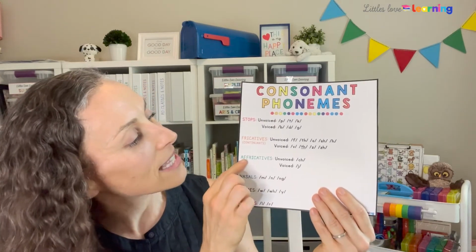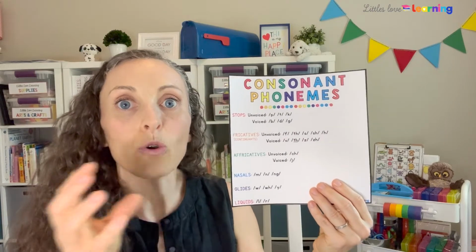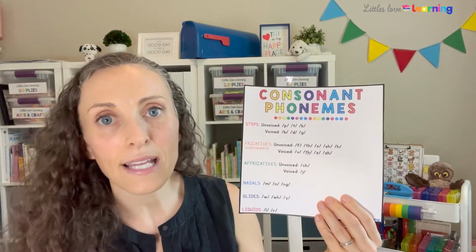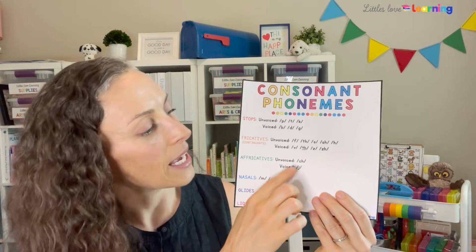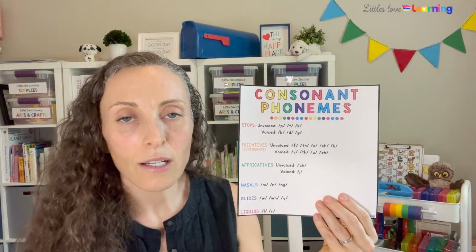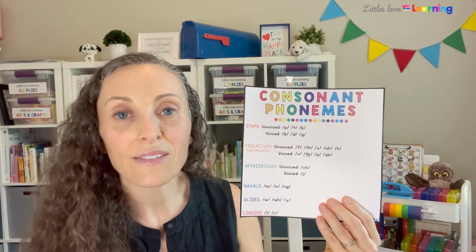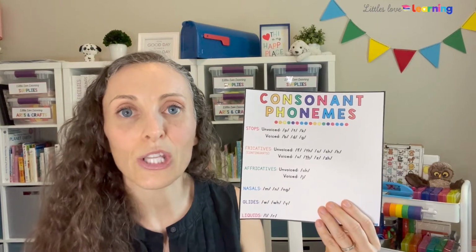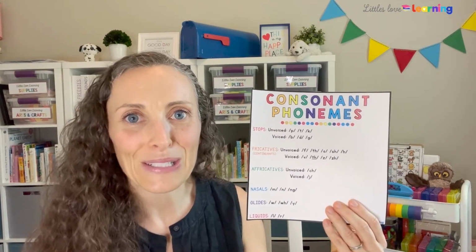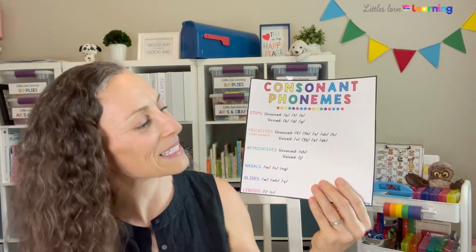Now we go down here to the affricates. Now affricates are a combination of a stop sound with a fricative. And so I teach these as stop sounds, ch and j, because I don't want my students to say "juh," so it's j and ch. Although I have seen some people say that they like to teach them more as continuous, but I think that's a little trickier. But you know what? To each their own. We are all trying to do our best.